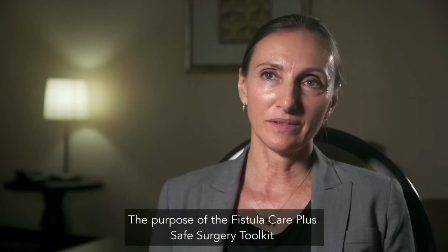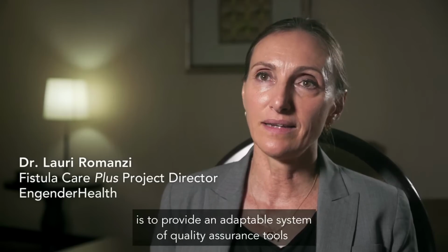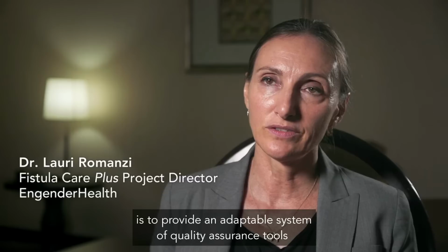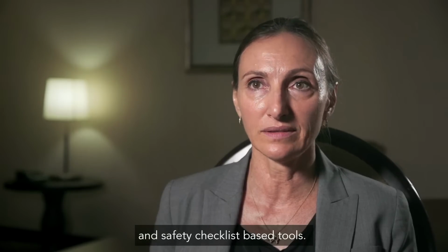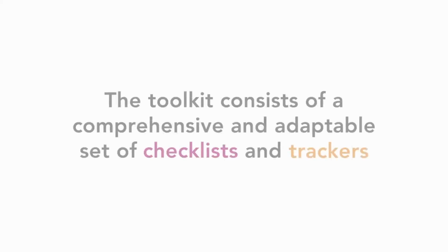The purpose of the Fistula Care Plus Safe Surgery Toolkit is to provide an adaptable system of quality assurance tools and safety checklist-based tools.